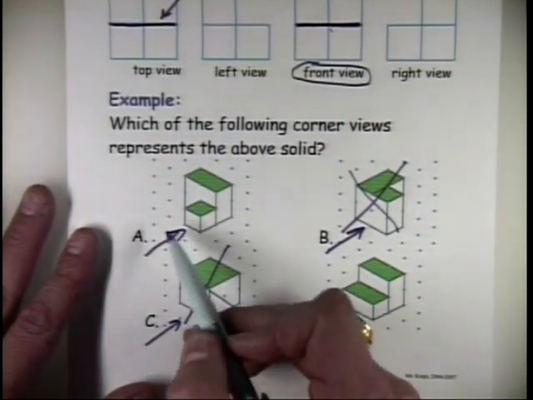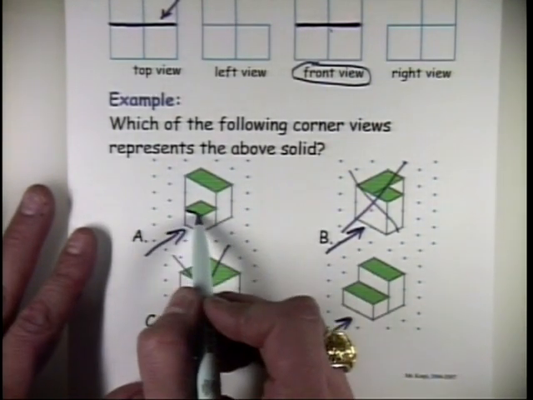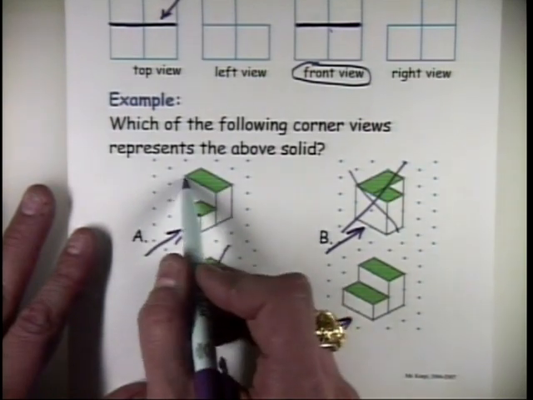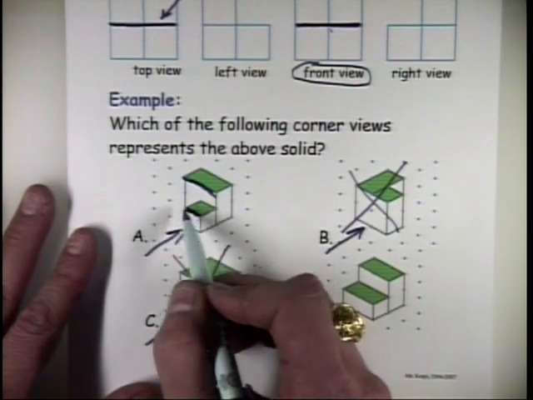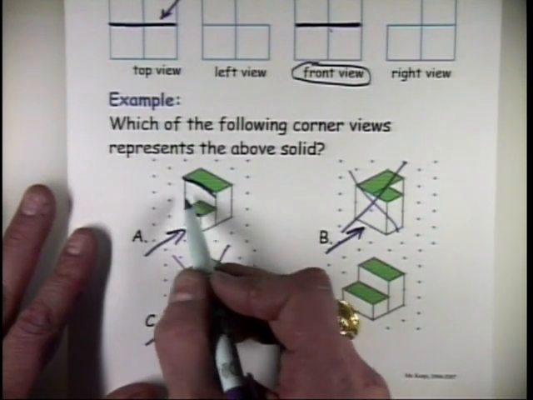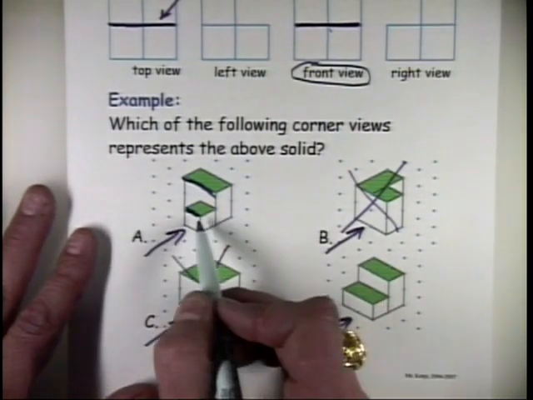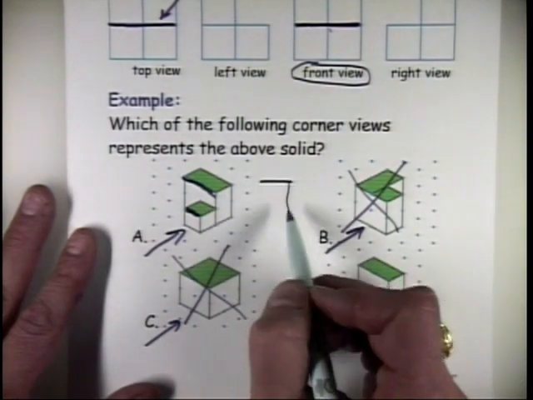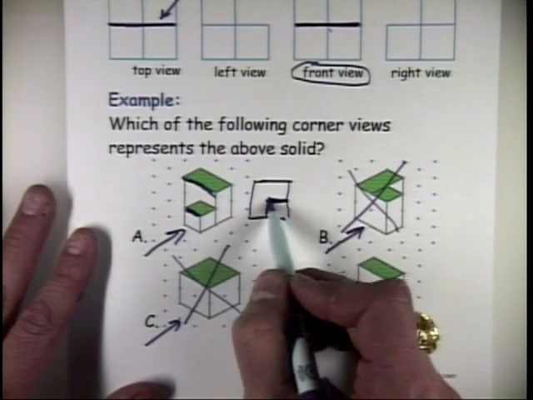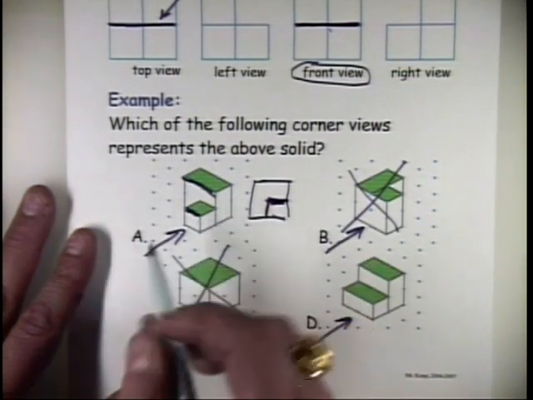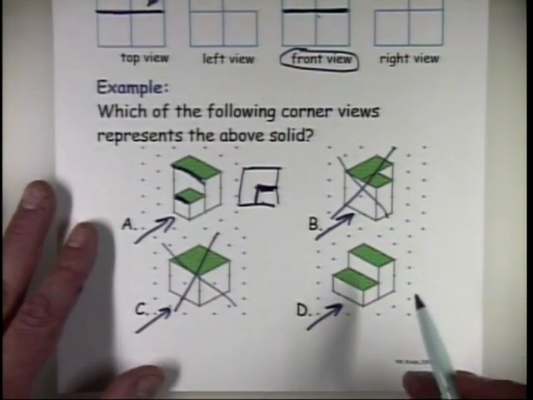If I look at choice A, staring head on, notice there's two tiers here. We have a lower level and an upper level. So these are going to create lines. But notice this is also a single cube. This is not extended all the way across the width. So I would see a shadow line staring straight on that would look something like this. Is it going to be all the way across? No, it's going to drop straight down. So A is probably not the answer, which means D is probably going to be it.